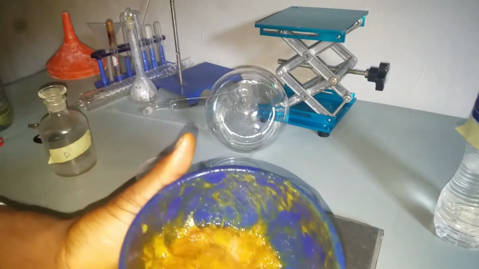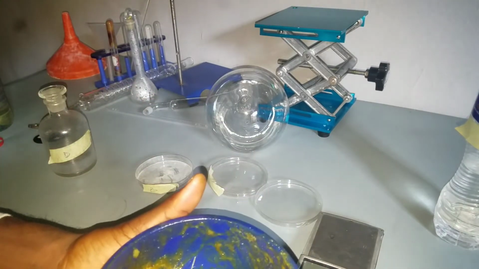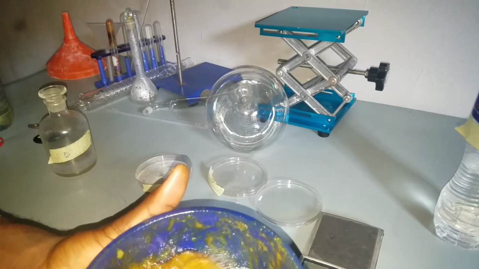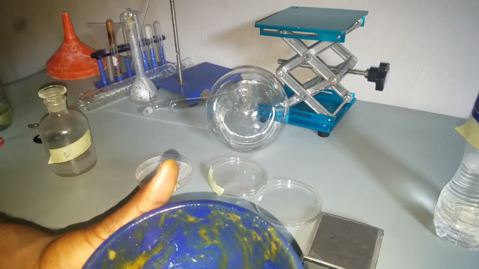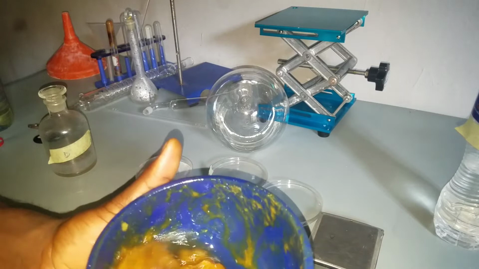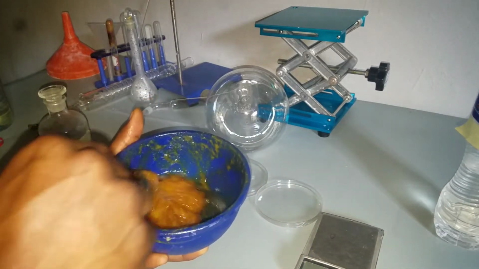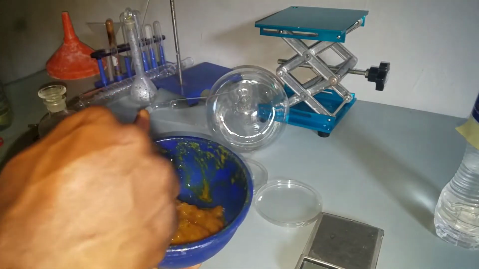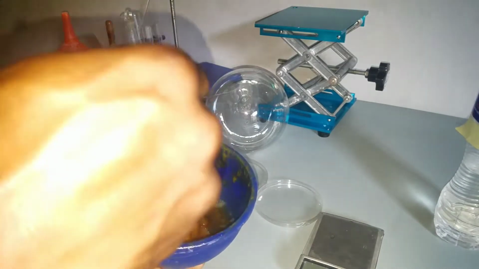These diluents are not to be added once. You add them gradually. When you add, you stir until you have a homogeneous mixture. You add more diluents, you stir until you have a homogeneous mixture. You add more until the final one.